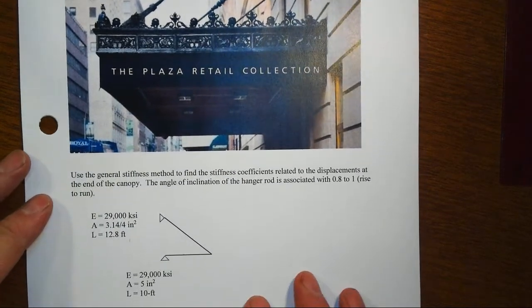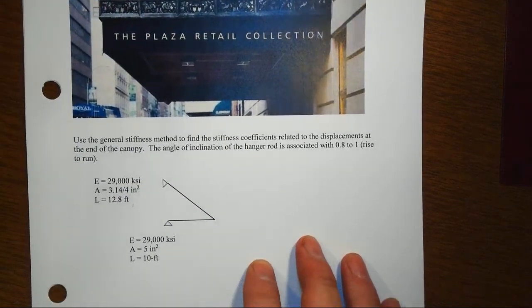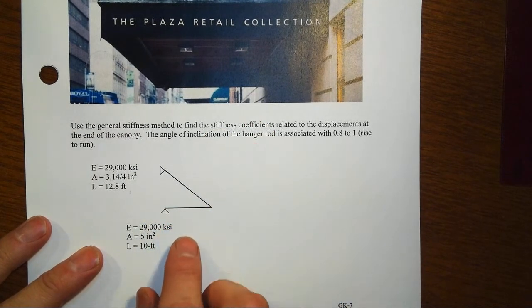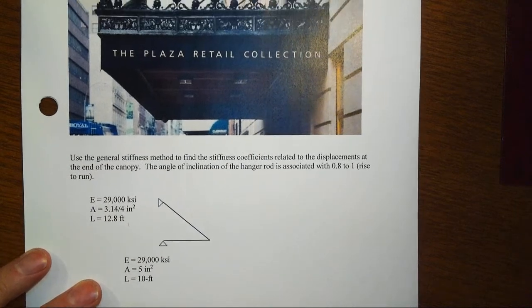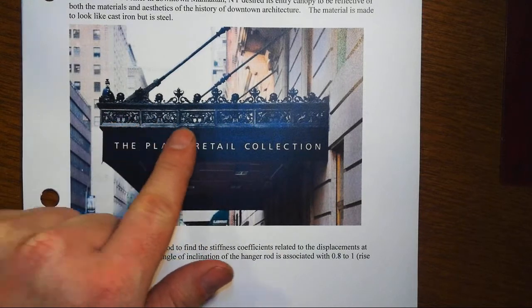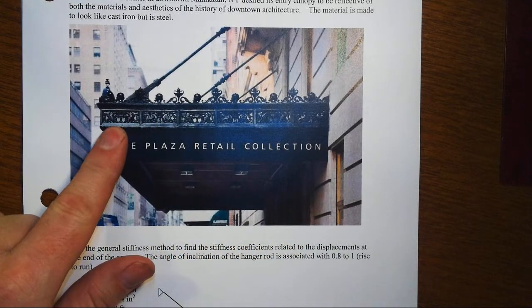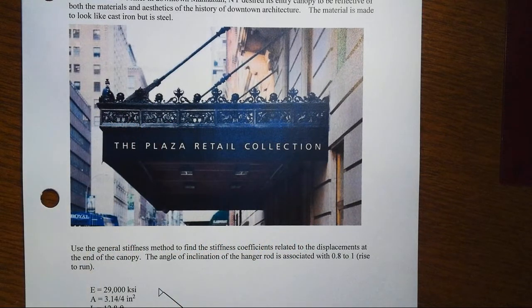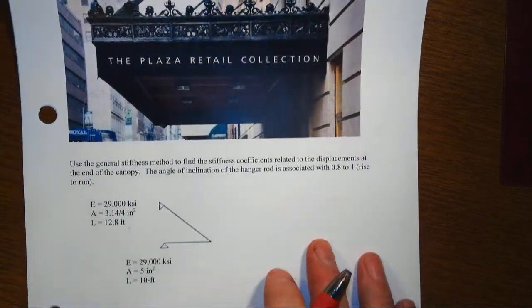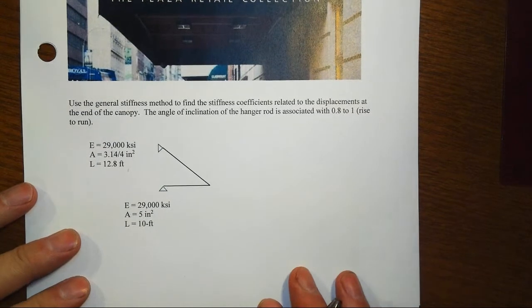Now, for reasons that will become a little bit more apparent later on, we're going to turn that canopy around so that it's hanging over to the right instead of to the left. But the simplistic model of this thing is that we've got this hanger rod here. We do have a beam that comes along in this location. We'll handle the nature of that beam by the time we're done with the example, but we're going to look at it as though it were a simplistic truss, which is not too far off the mark.